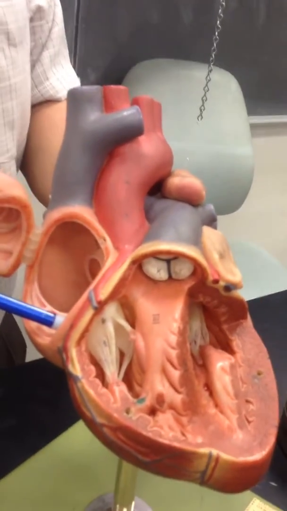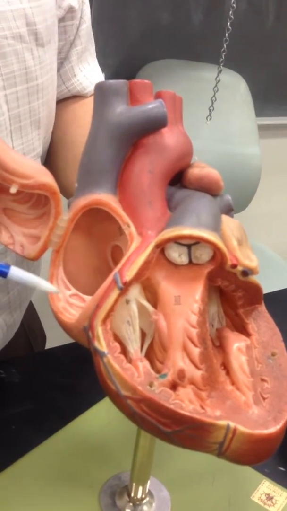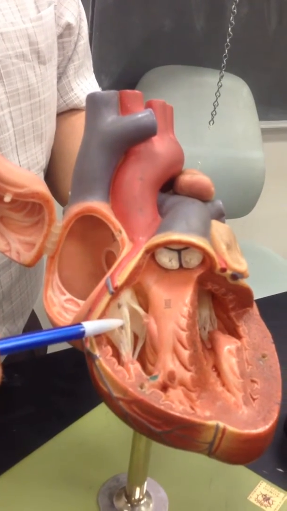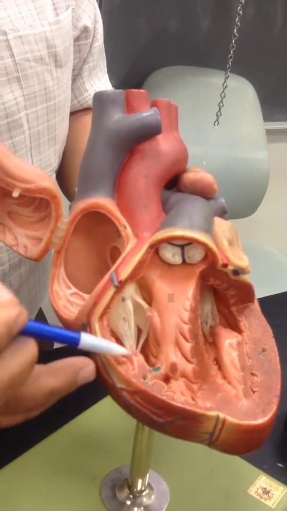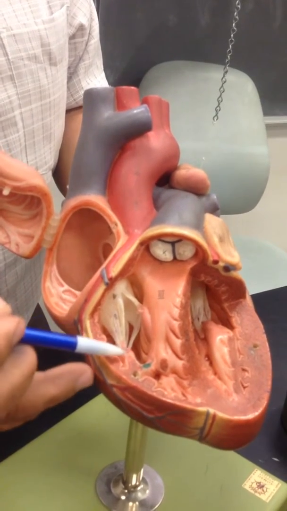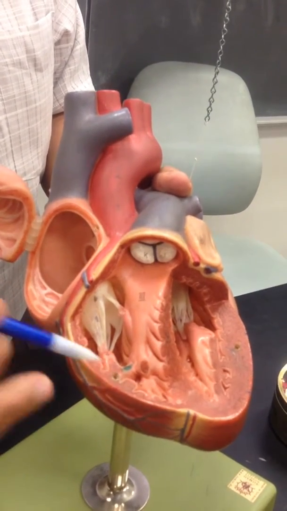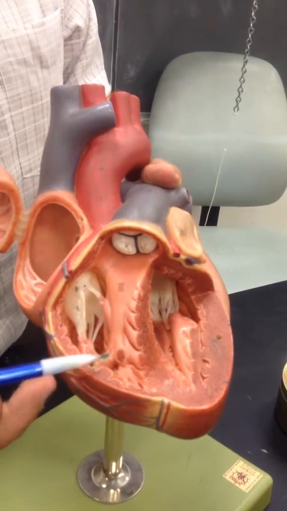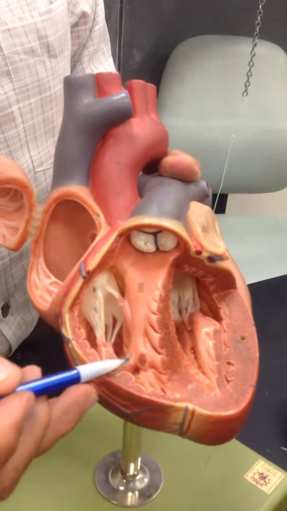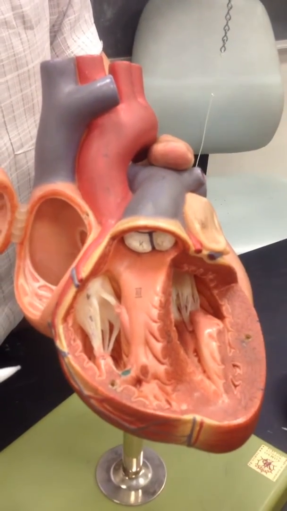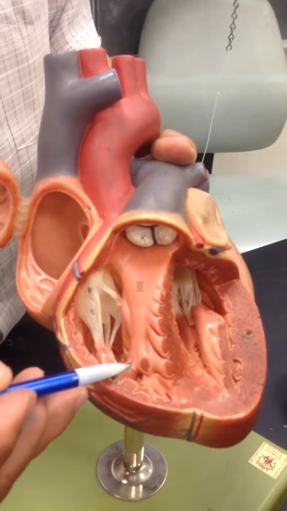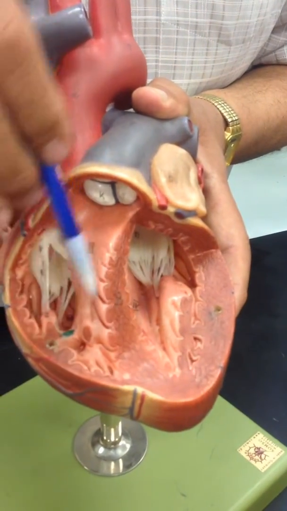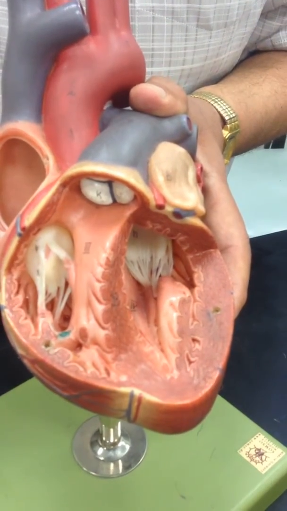So the first valve, we can name it as an AV valve. It's called the tricuspid valve, between the right atrium and right ventricle, with firm closure of this valve by these chordae tendineae, where they attach to the papillary muscle. This muscle is attached to the walls of the heart, the myocardium. We have something very unique to the right ventricle only. This green thing is called the moderator band. It's only for the right ventricle. This is the interventricular septum between the 2 ventricles.